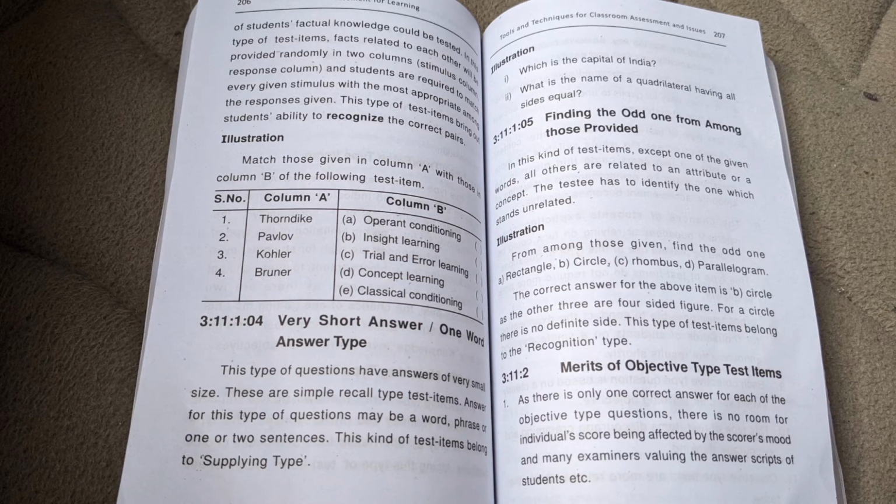For the first stimulus or the first premise, we need to choose the correct response which will match it. In this way, you have to answer for all the items given under premises with the correct response present in the second column. So this is about matching type items.